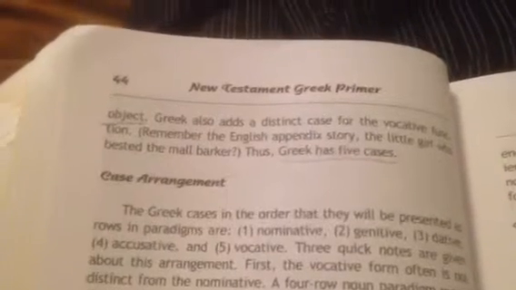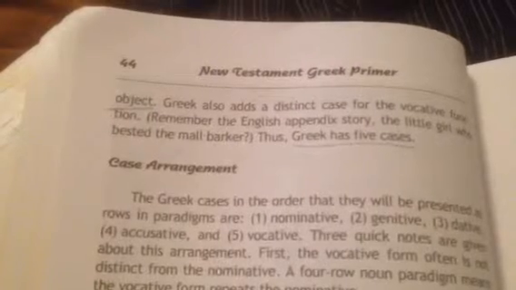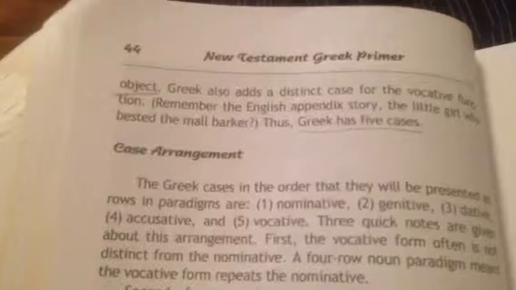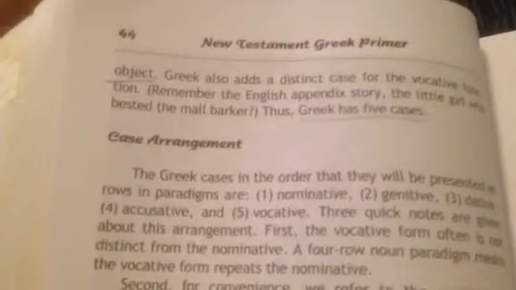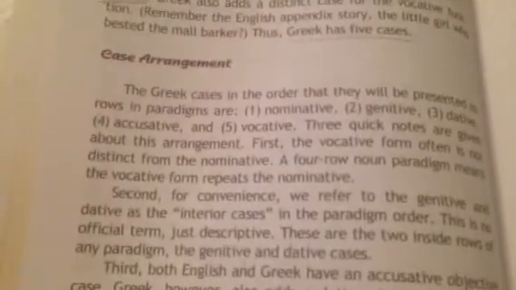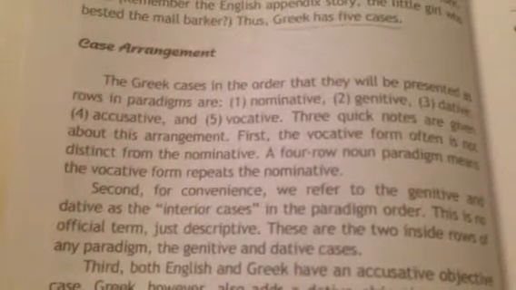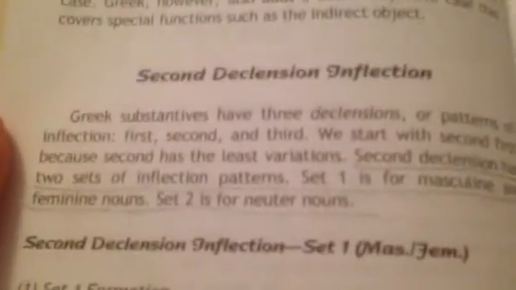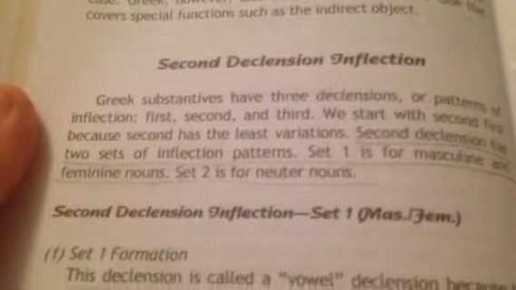Now you may run sometimes into a book that will talk about the 8-case system for Greek, and that's simply because the interior cases, the genitive and the dative, each then are divided up into 2 sub-cases. That's the only difference. It's not better or worse, it's just a different arrangement system. Okay, so the Greek cases consist of 5: the nominative, the genitive, the dative, the accusative, and the vocative. And so it's really important that you are very familiar with its functions.